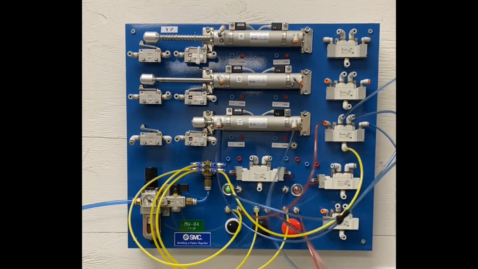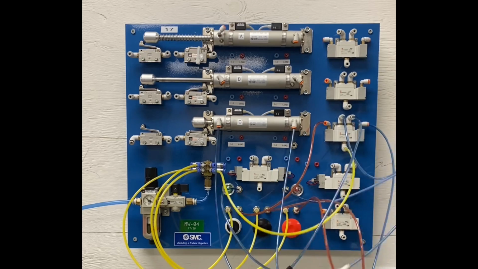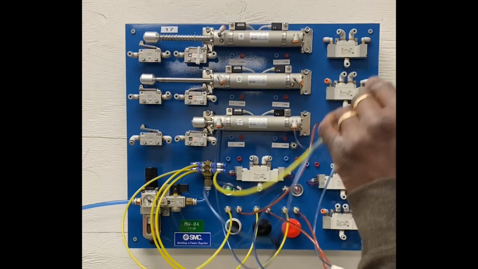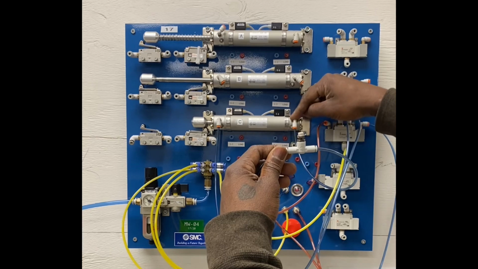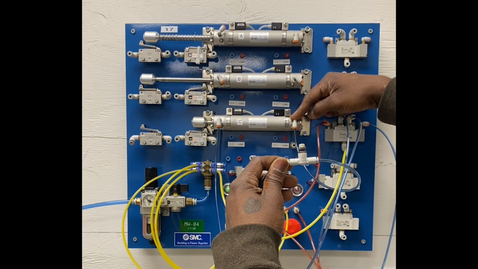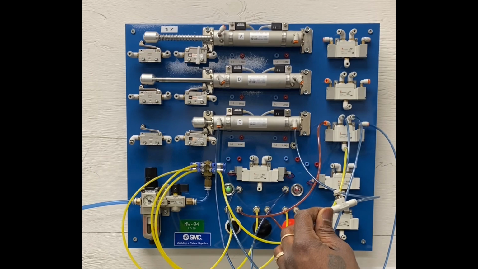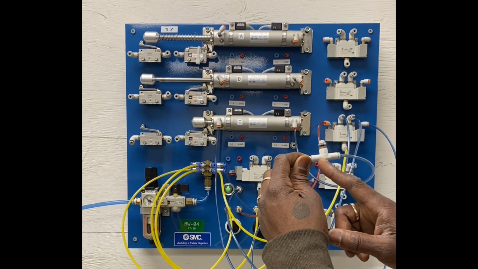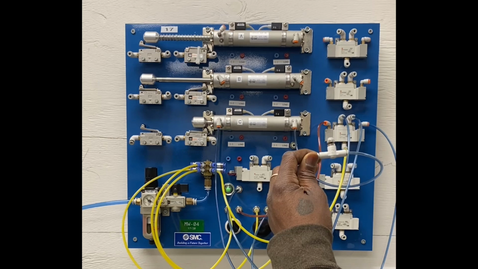As it travels out of A4, it flows through this flow control valve to the extension port and causes the cylinder to extend at a rate that is based on this flow control valve that can be adjusted.